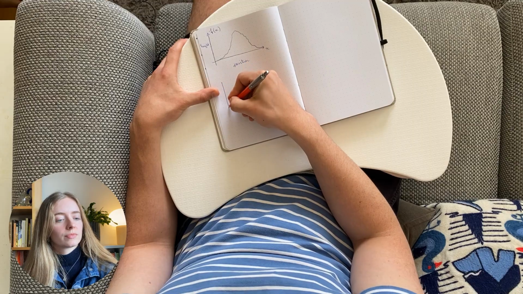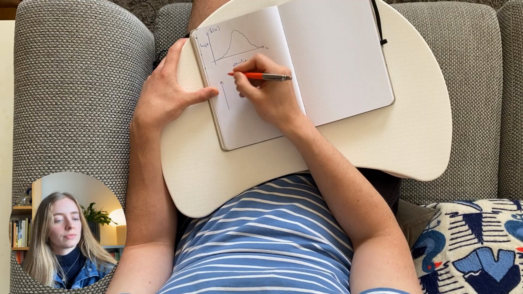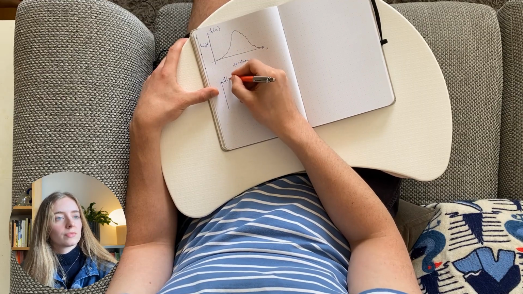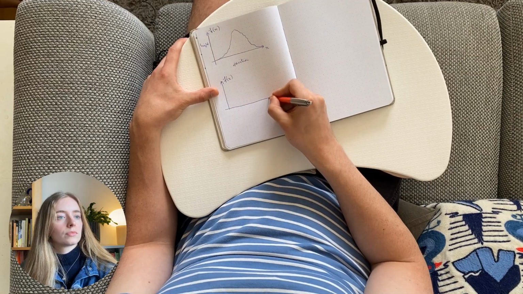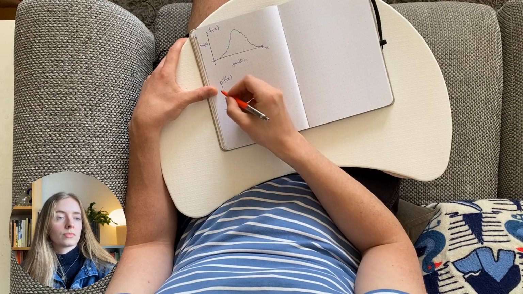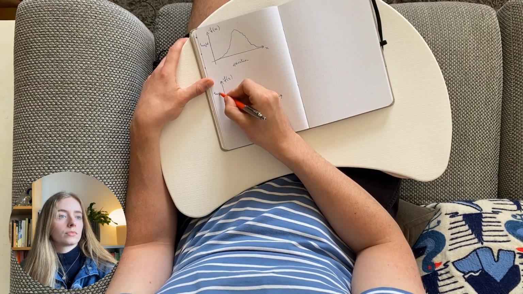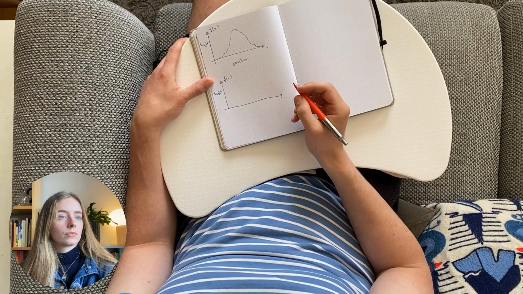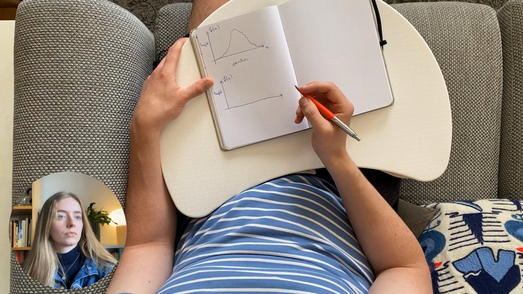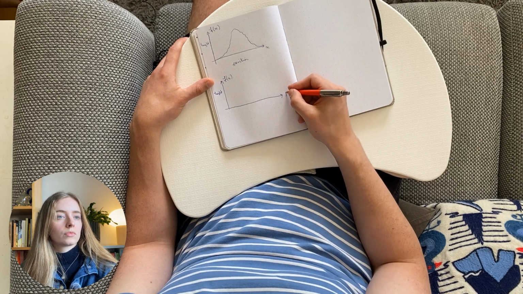So I'm going to go ahead and draw it, and then I'm going to show you what it is physically, okay? So, again, I'm going to do height, okay? And I'm going to do it as a function of time, okay?